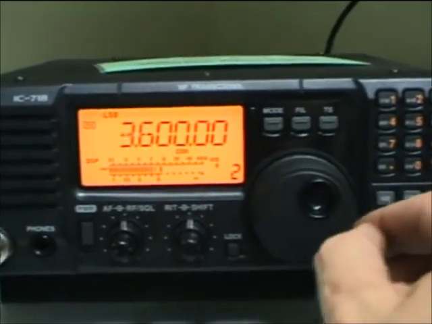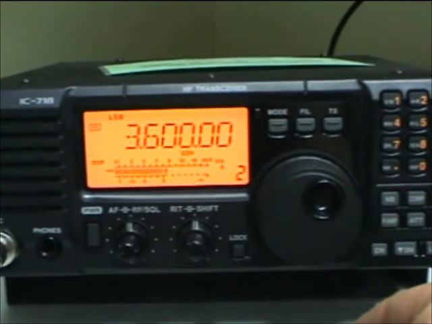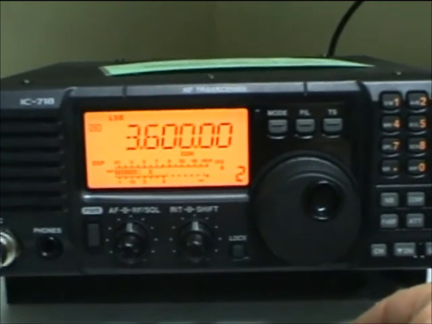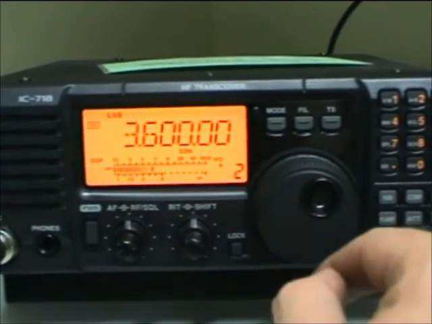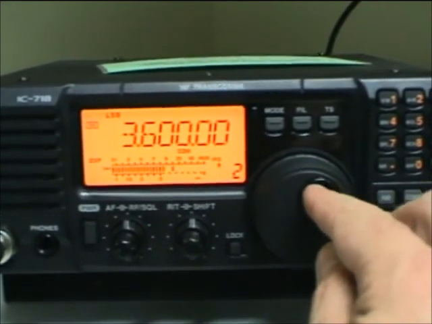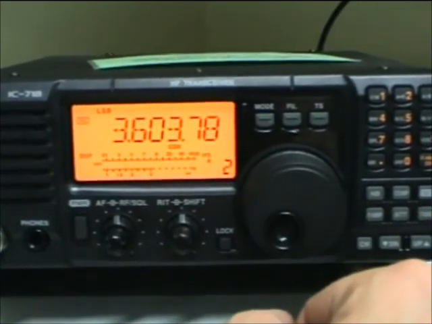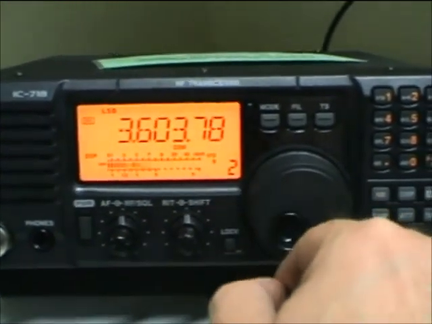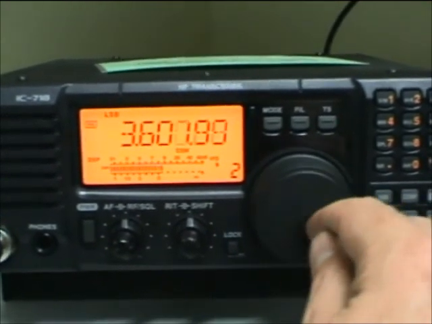Now if we tune it off frequency, it has the effect of the signal we want moving away from the intermediate frequency and out of the pass band of the IF filter, so the signal will get weaker and vanish. Now it's gone. We're only just 3 and a third kilohertz away. It's vanished, and we tune back and it reappears.